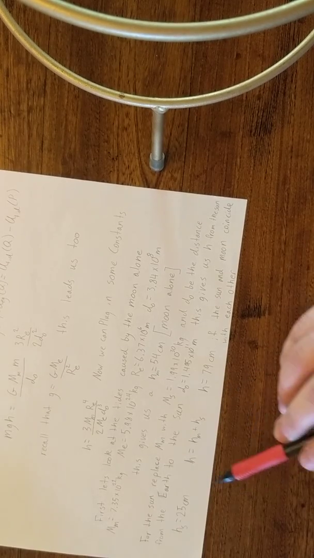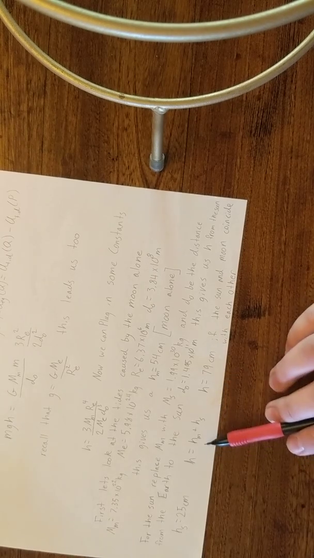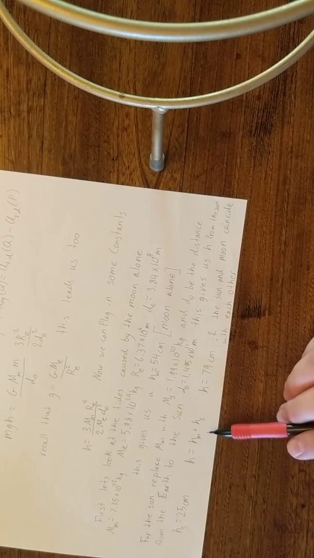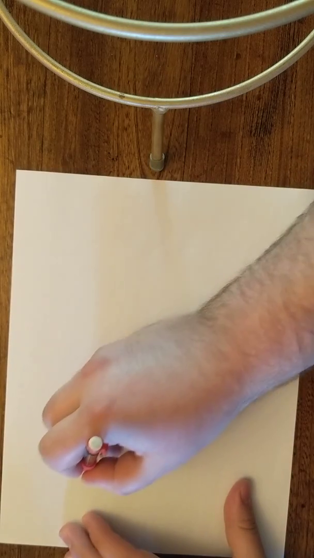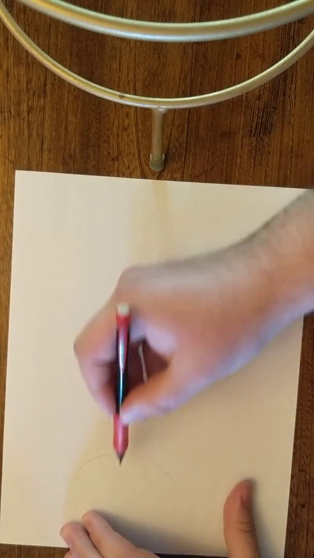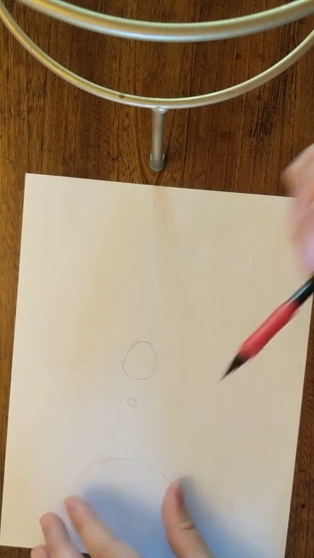But then we can calculate the total amount that both gravitational entities pull on the Earth, and that comes out to just the Moon and the Sun added together, 79. The reason they're added together is that this assumes we have our Earth here, our Moon here, and then the Sun here, so they're lined up and both pulling in the same direction. They're not pulling at angles or anything like that, which just makes it nice and easy for calculations.